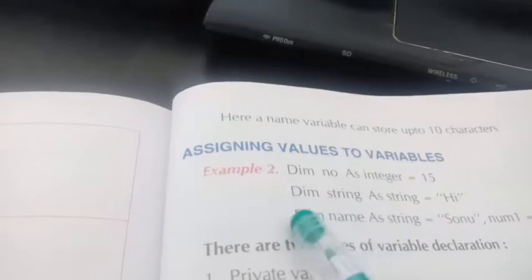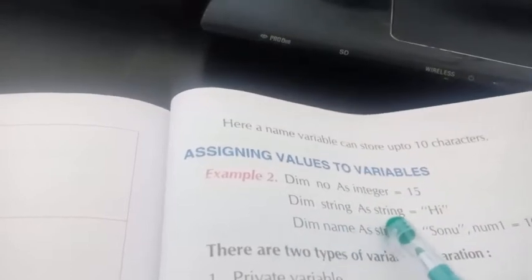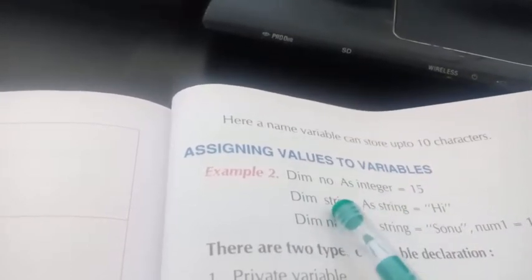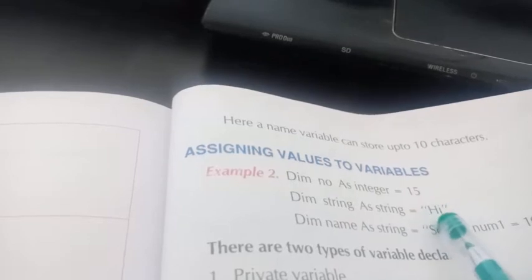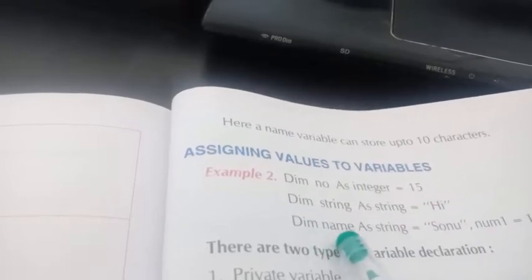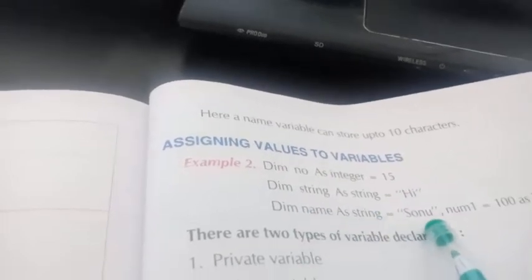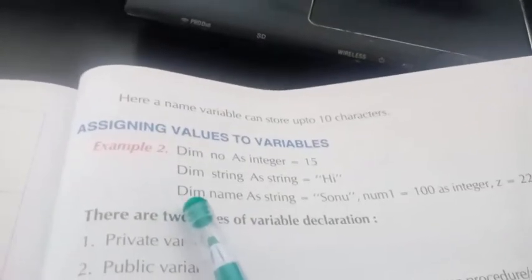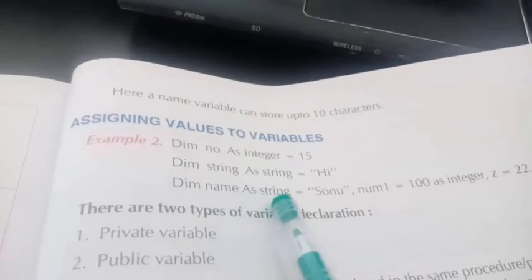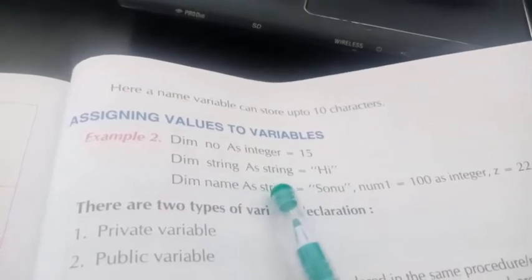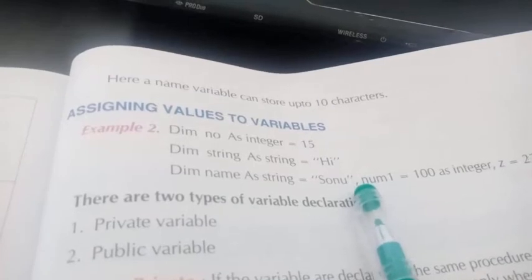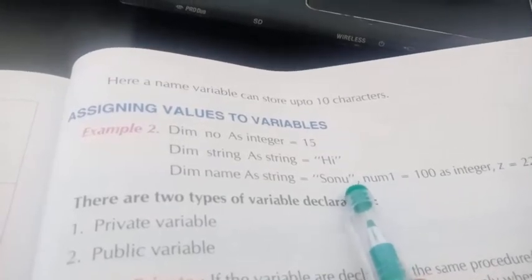Dim string As String. So in string we store the text. Dim name, variable name, As String, so we put it here. First we use Dim and name As String, and we assign the value in string name. Now the comma operator is a separator.